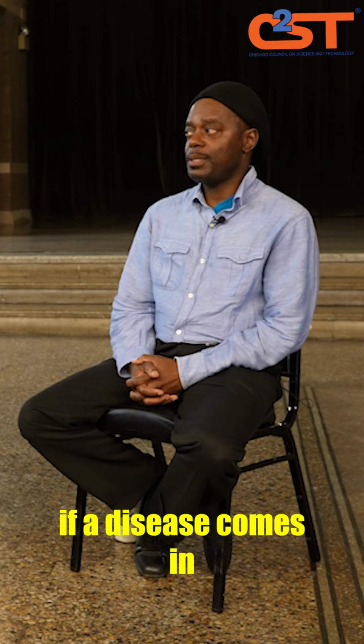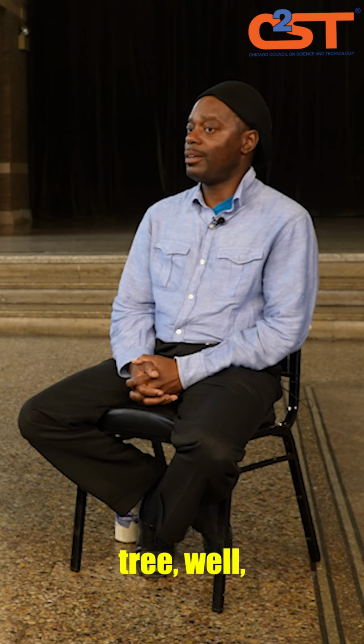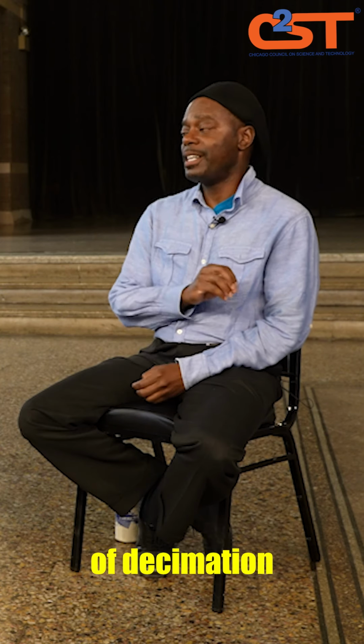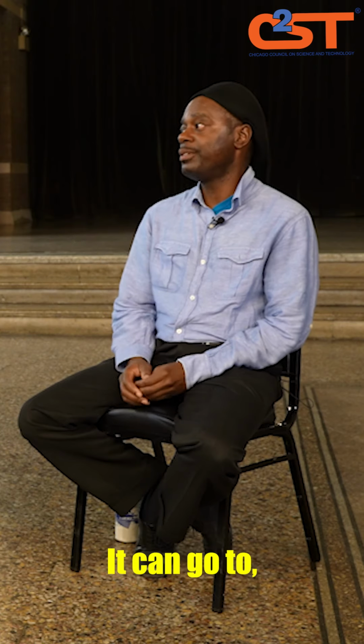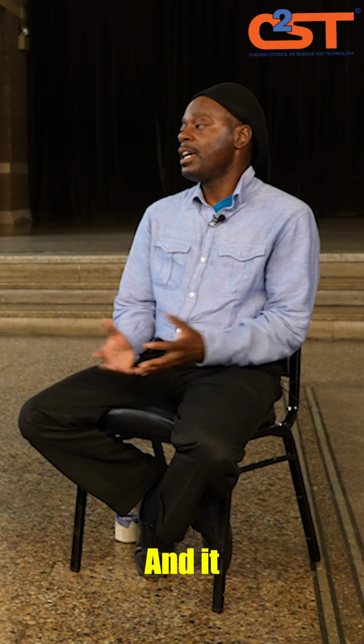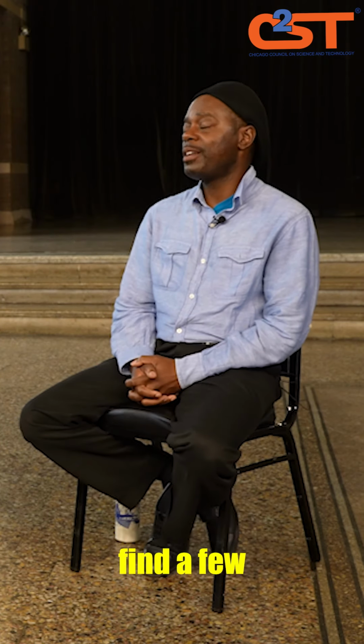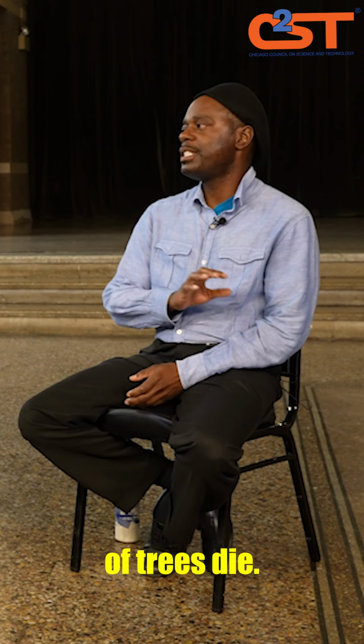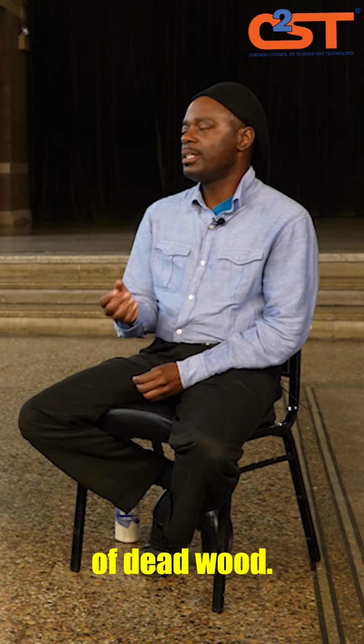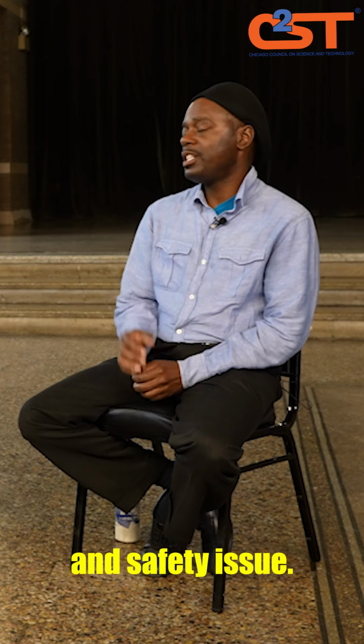And if a disease comes in, and that's the main tree, well, it's got a lot of places it can go to eat and live, and it ruined a lot of trees. So you only find a few American elms, and so a lot of trees die. So there's a lot of dead wood. That's a health and safety issue.